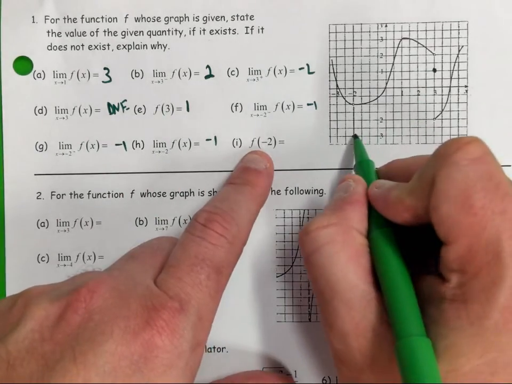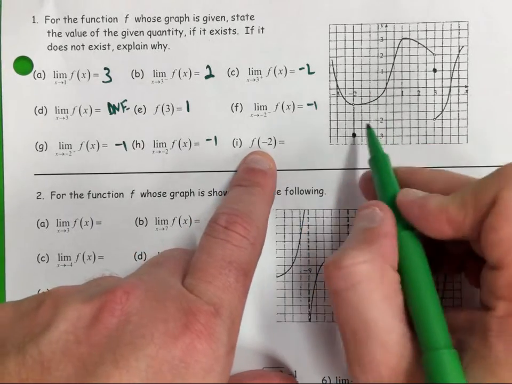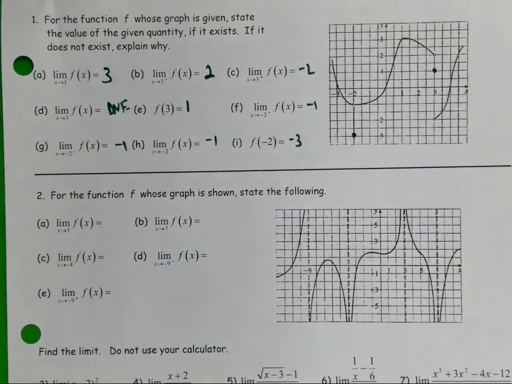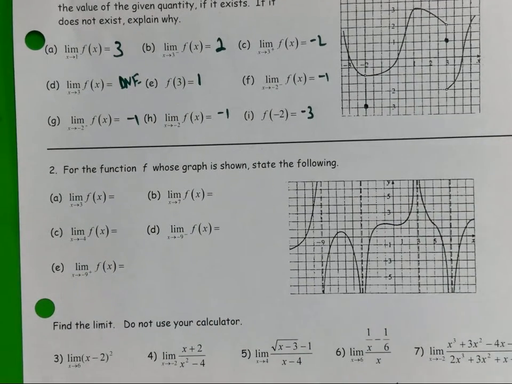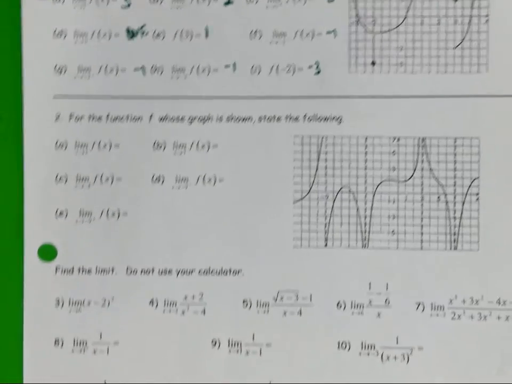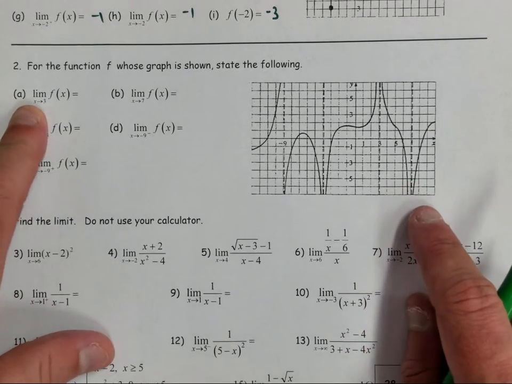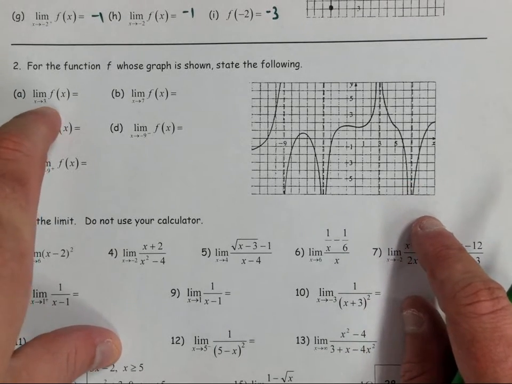Now, f of negative 2, look here, there's a dot down there you can hardly see, but there is. What's f of negative 2 equal to? Negative 3. Are there any questions on how to look at a graph? Okay. Doing the same thing, looking at this graph. The limit as x approaches 3, is this one-sided or two-sided?